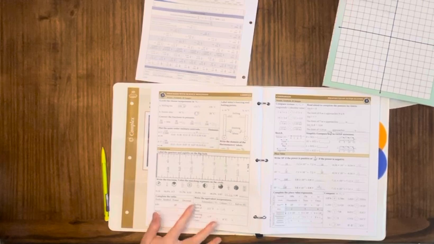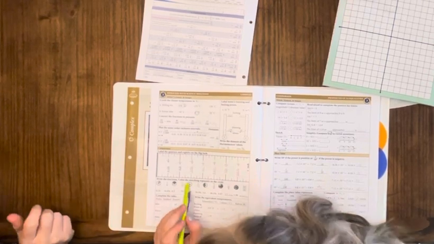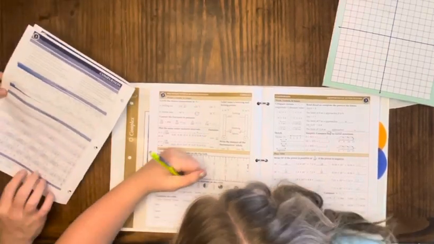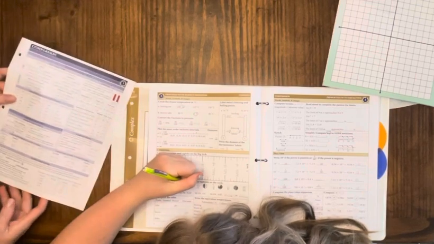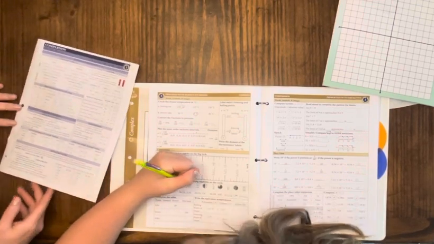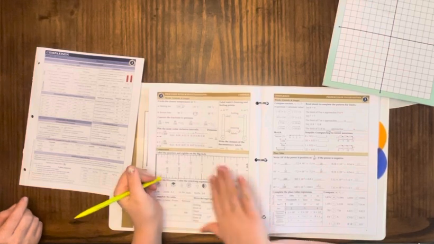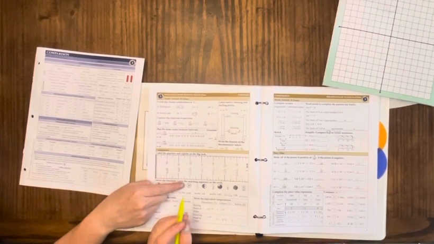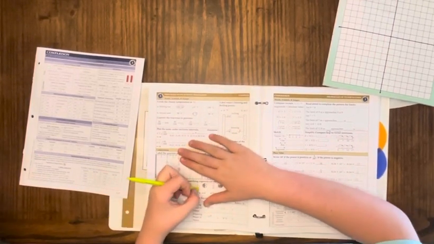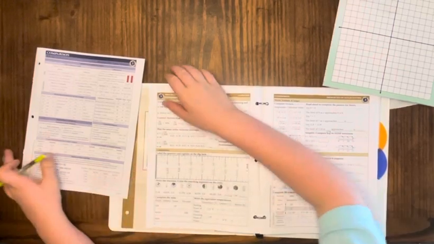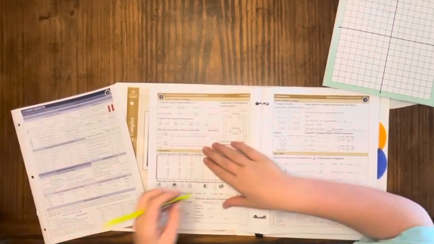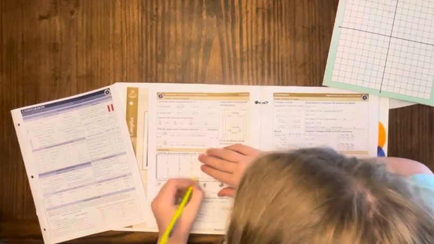Okay. Complete the table. Prefix, symbol, power, decimal. It should not be 2/4. How many pieces do you have? The numerator shows you how many pieces are shaded.